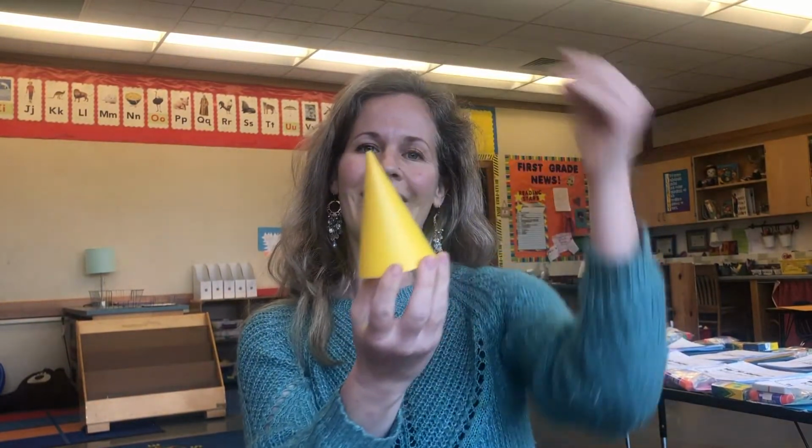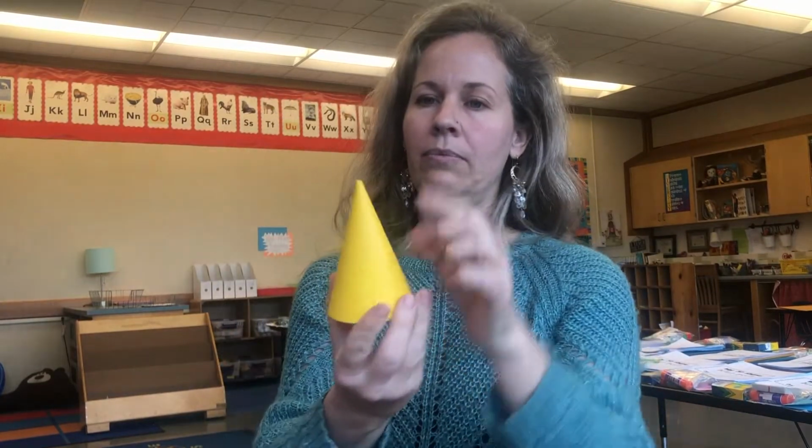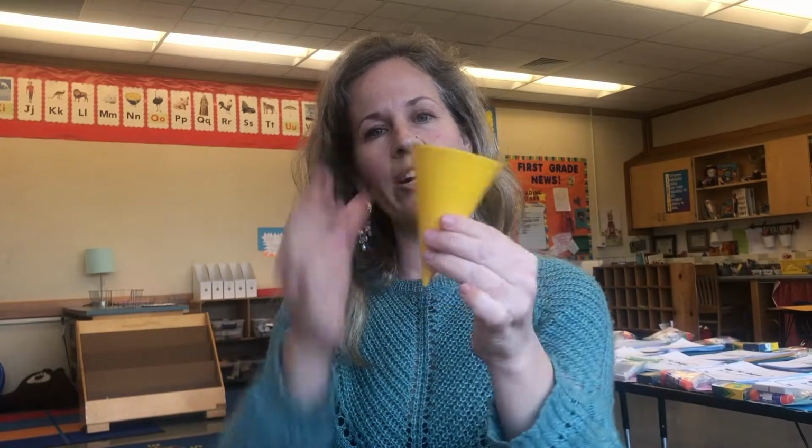Let's see what else I have in here. Ooh, look at this one. This one is a cone. How many vertices are on this 3D shape? Just one at the very top or the very bottom, depending on how you're looking at it. I wonder if you can think of some things that are this shape in real life.